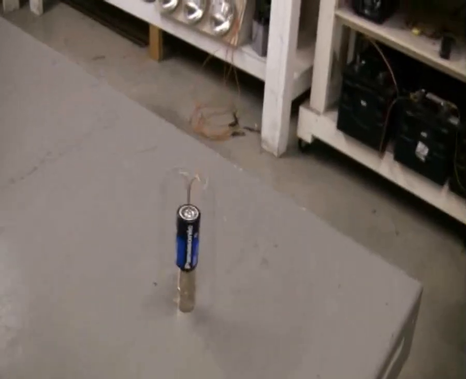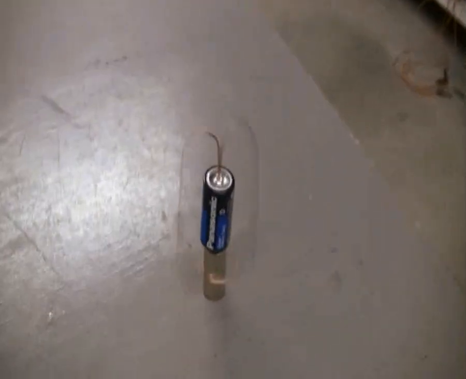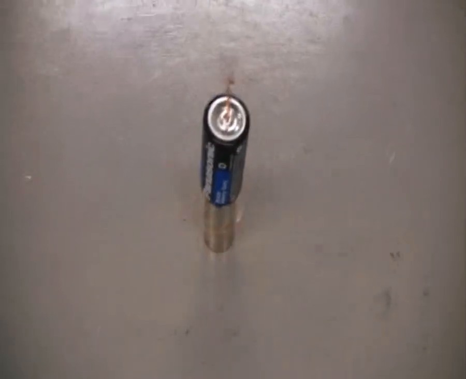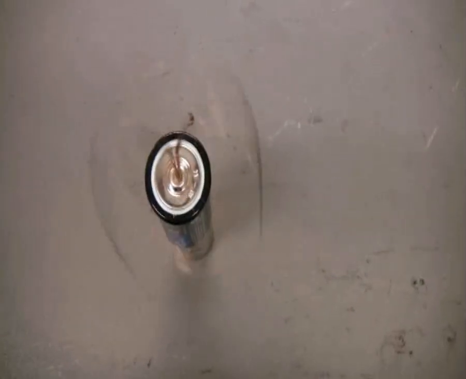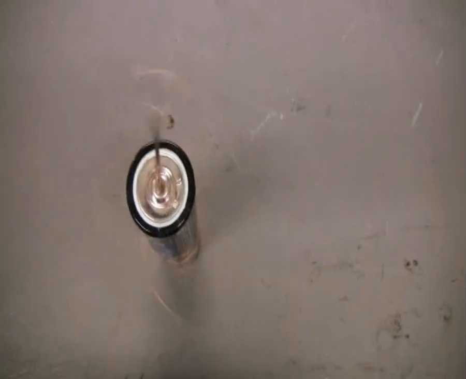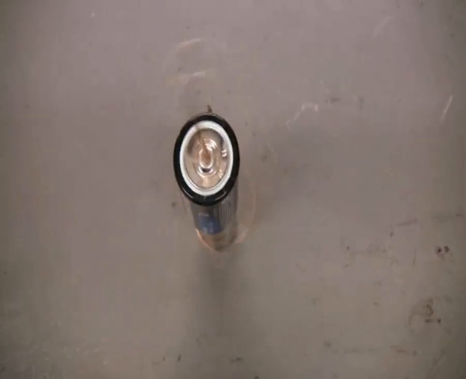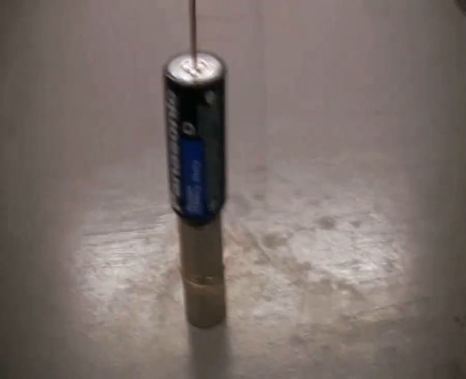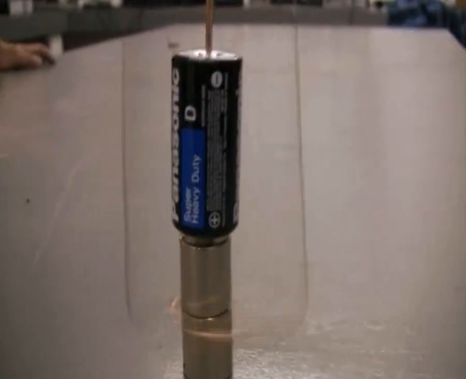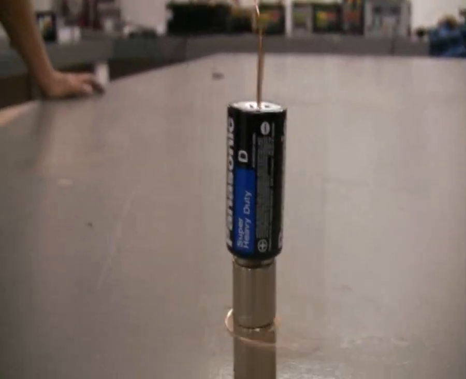So this is a brand new battery. Yes, and that sucker's booking. It's also going counterclockwise now. See, battery's heating. So this battery's totally shot now. Just about, in half an hour.